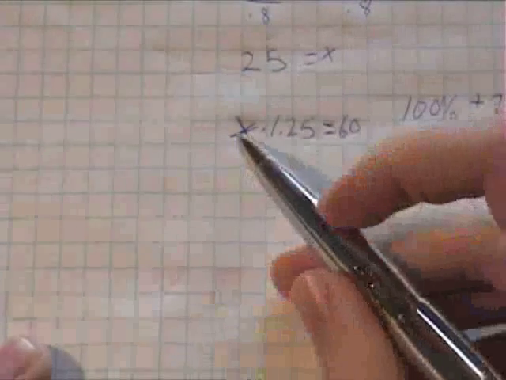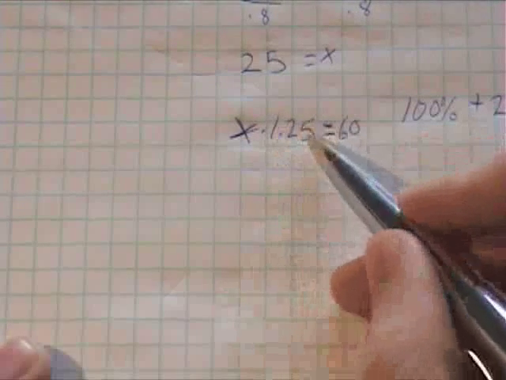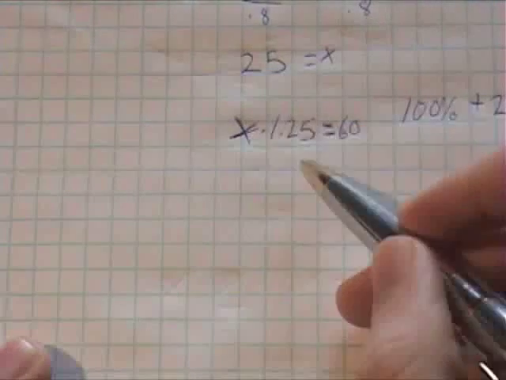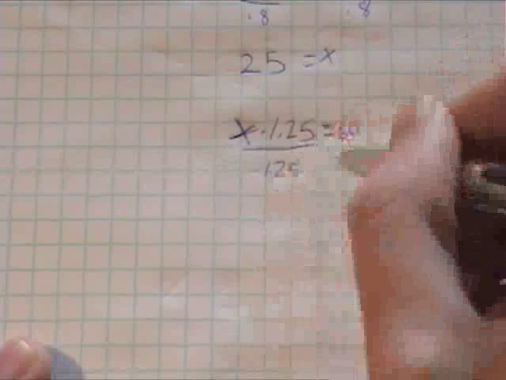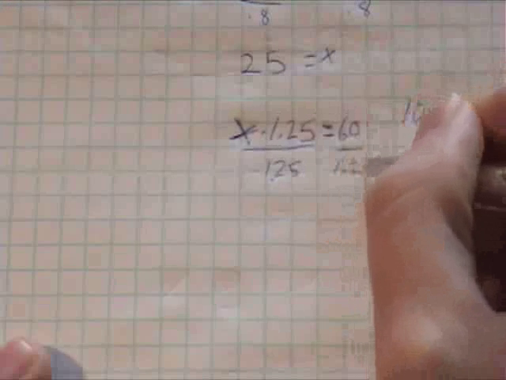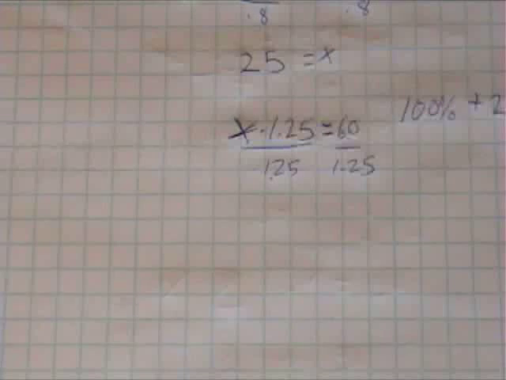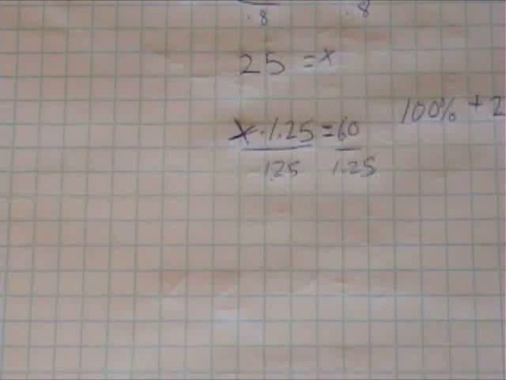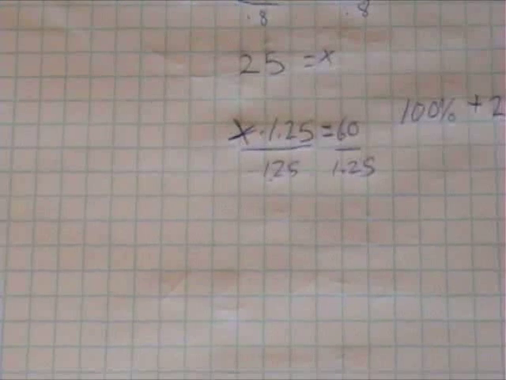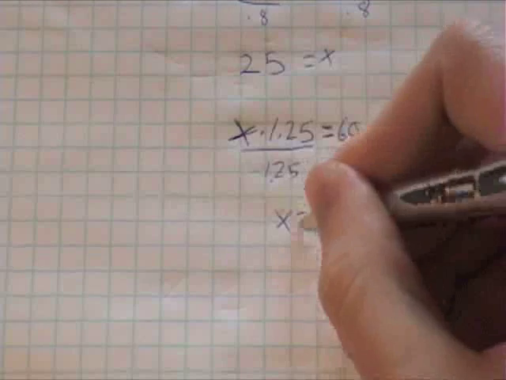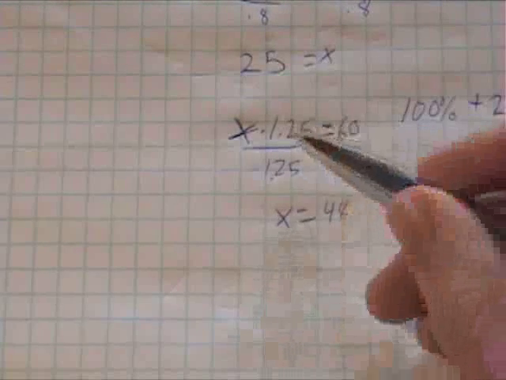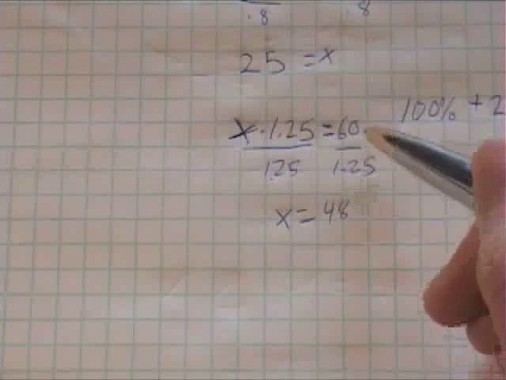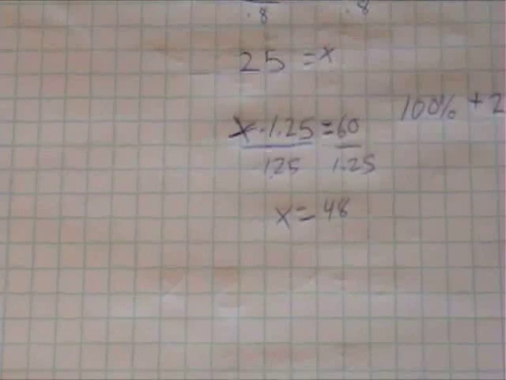So the cost, 125% of itself, should equal 60. Dividing 60 by 1.25, that equals 48. So he bought it for $48. If he marked it up 25%, which is $12 as we can see, that's how much profit he made, $12.